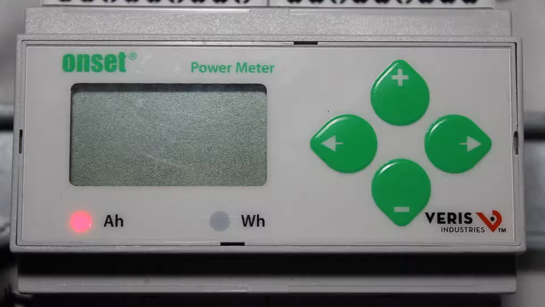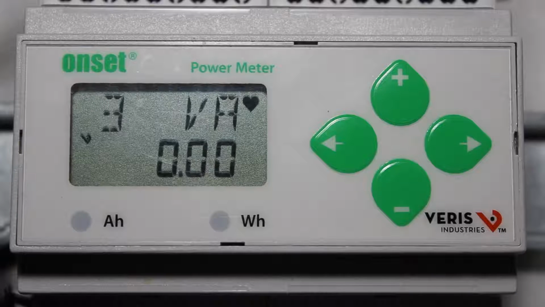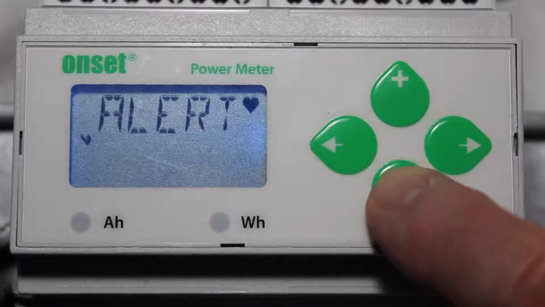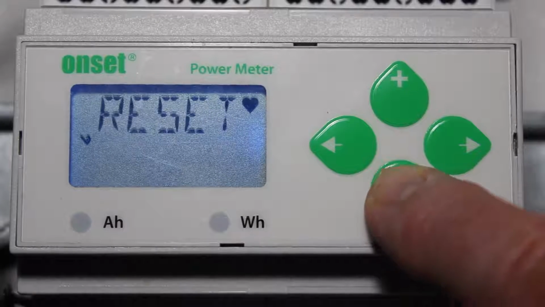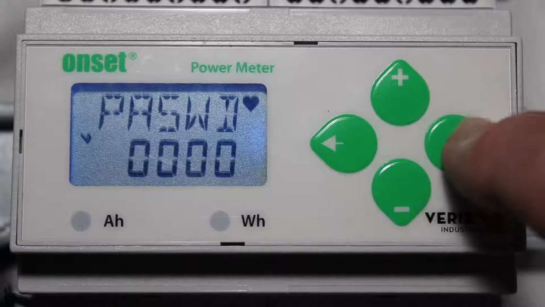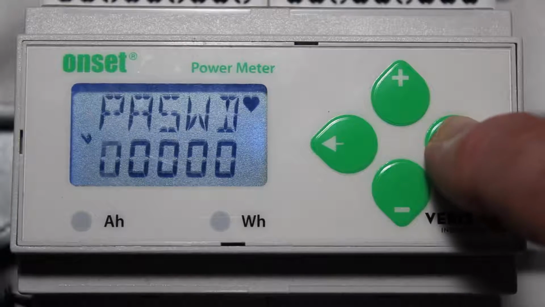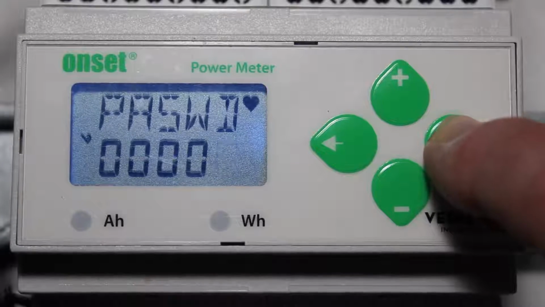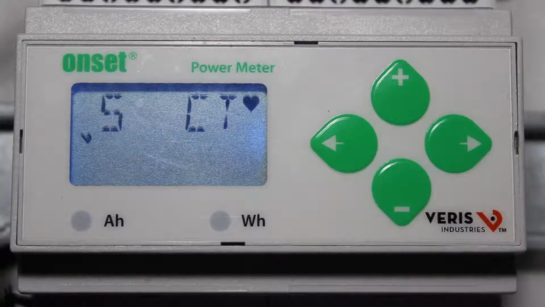We'll plug it in, and you'll see it powered up. It's already configured for this 3-phase application, so it's kind of scrolling through some things. But basically, to configure it, you just down arrow through the menus until you find setup. There's setup, right click. Password is defaulted to zeros. You can change that if you want to, so we're just going to right click our way through it, and it lets us into the configuration for CTs.